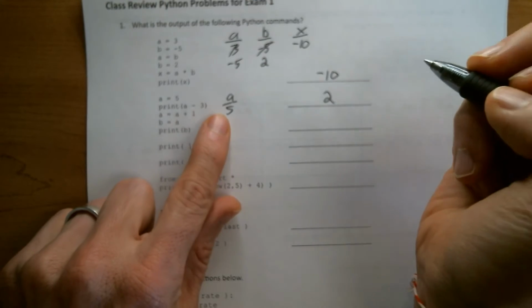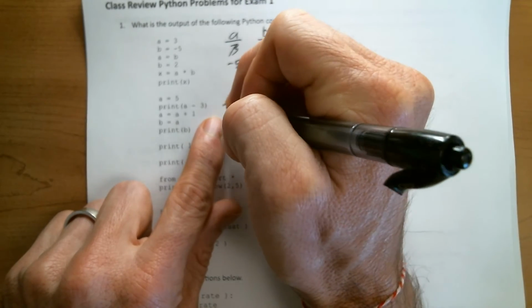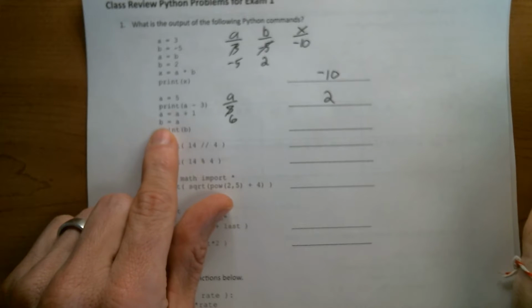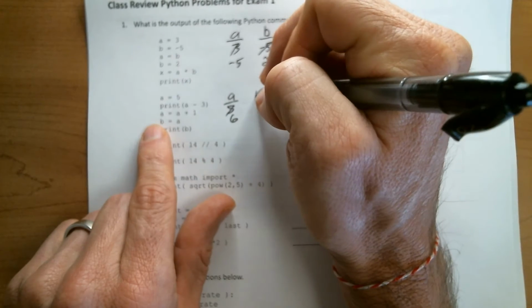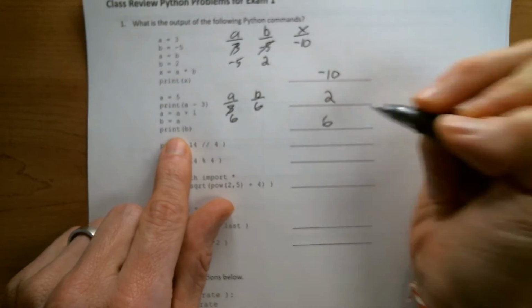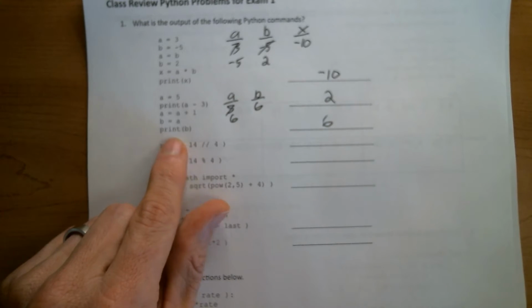Then we do A equals A plus 1. So that's taking the old value, adding 1 to it, and giving us the new value of 6. Then we have B equals A. So again, that's taking this value in A and storing it in this new variable B. And then it says to print out B, so that's just going to print out the 6.